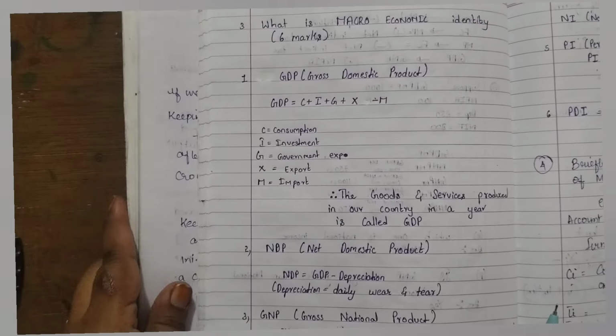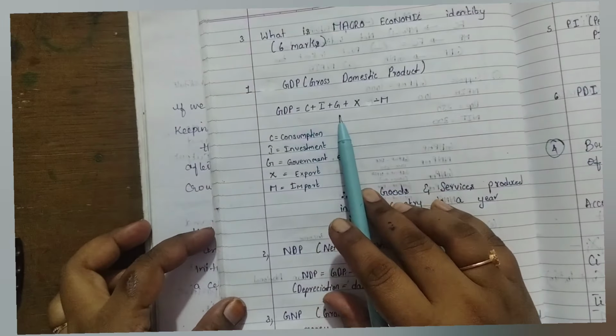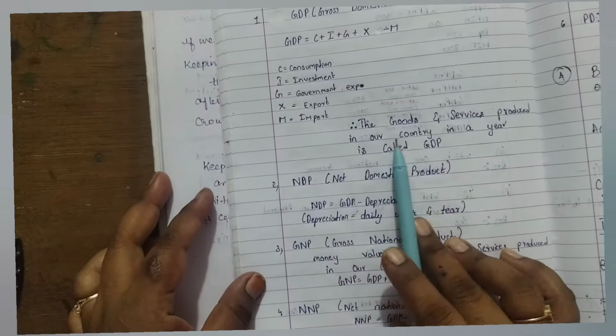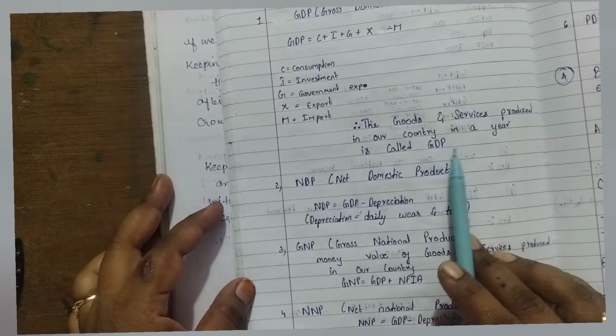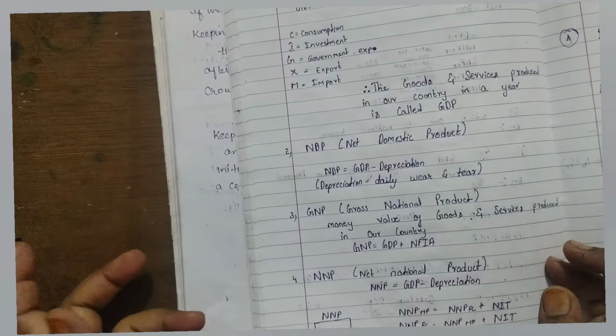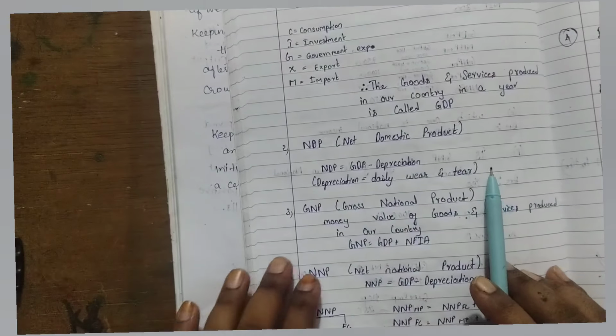What is macroeconomic identity? Macroeconomic identity is GDP, gross domestic product, the formula is C plus I plus G plus X minus M: consumption, investment, government expenditure, export, import. So goods and services produced in a country over a period of time, example 1 year, is called GDP. What is NDP? Net domestic product. GDP minus depreciation is called NDP. What is depreciation? The loss in capital value due to daily wear and tear is called depreciation.